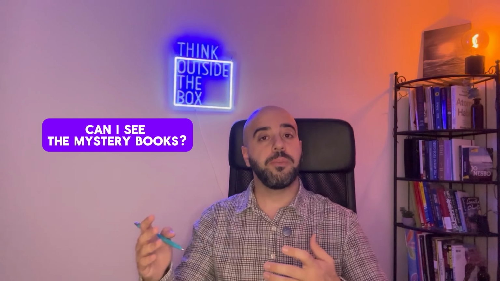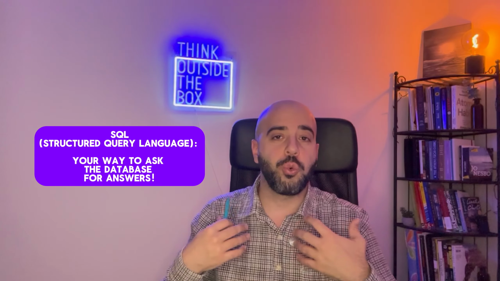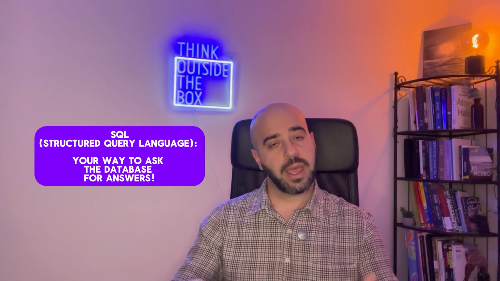Now how do you use a massive library? Most probably you would ask the librarian. You wouldn't go searching around to each one of the shelves on your own. You wouldn't find what you want and it would take so much time. Instead, you would ask the librarian things such as, can I see all the mystery books you have that are published after 2010? Or who is the author of The Lord of the Rings? Or how many books do you have in that genre? That's SQL for you. It's your way to interact with this huge collection of information and get back what you need.